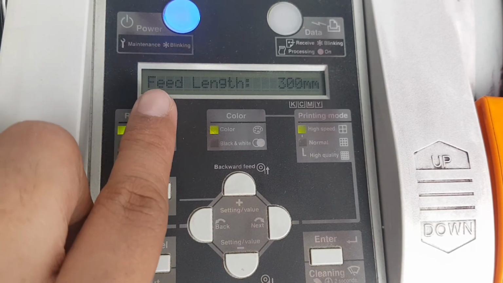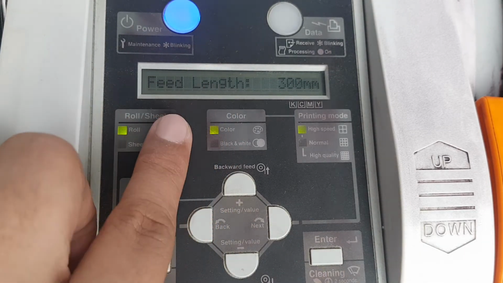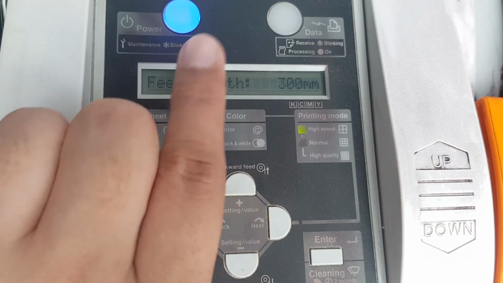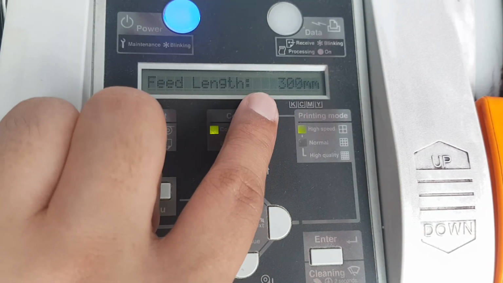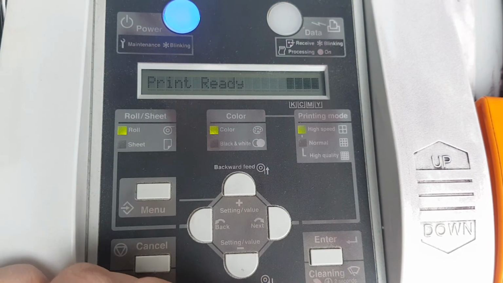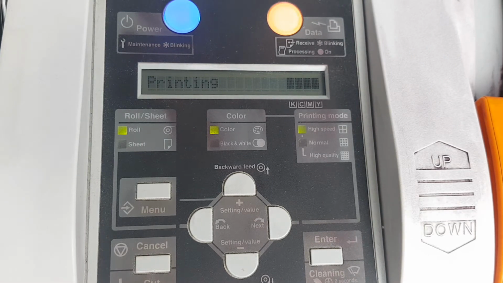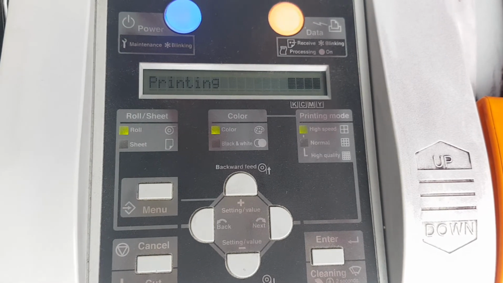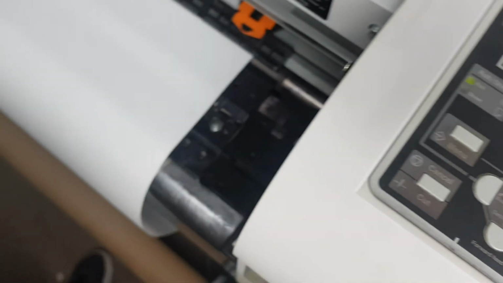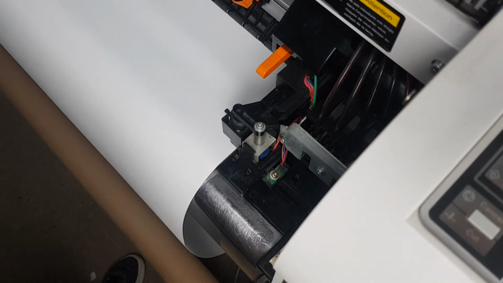Again it will be asking you the feed length. So input the one we placed before, which is 300, same as before, and then enter. Now it will be printing a confirmation about our changes on the data. As you can see now, it has printed something again.